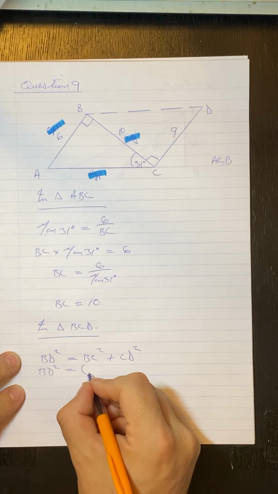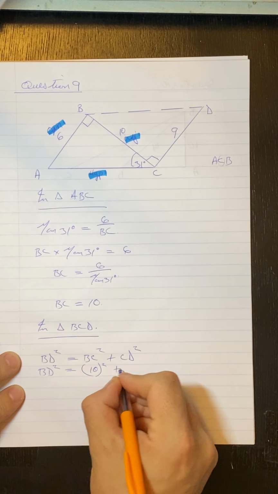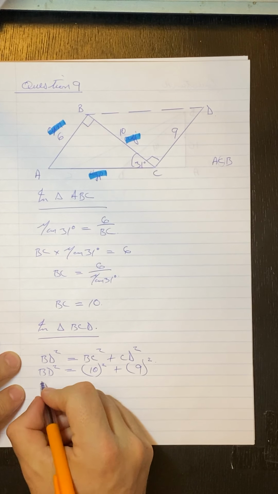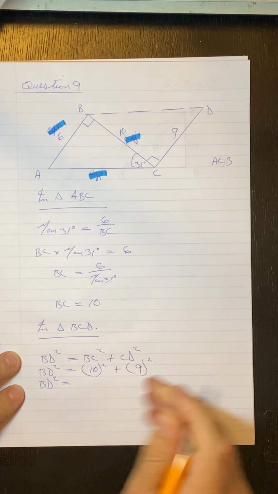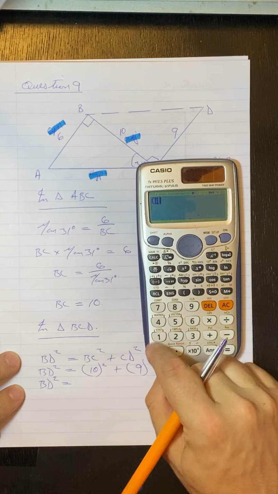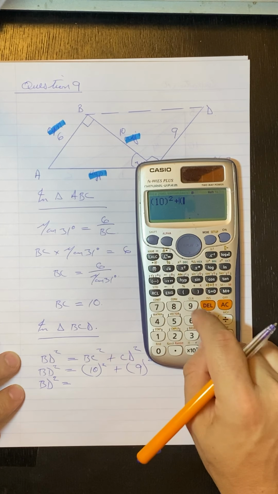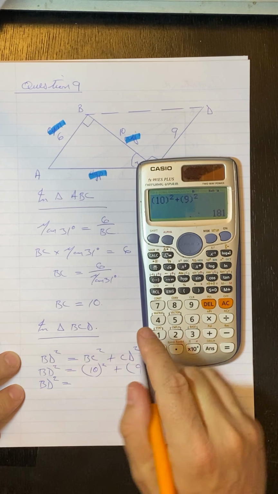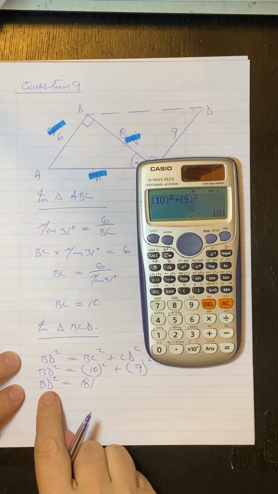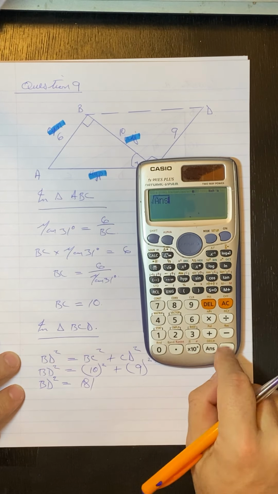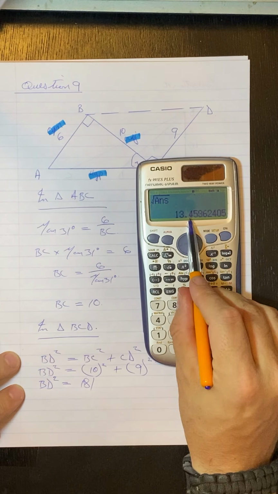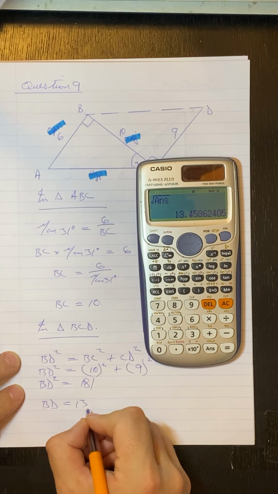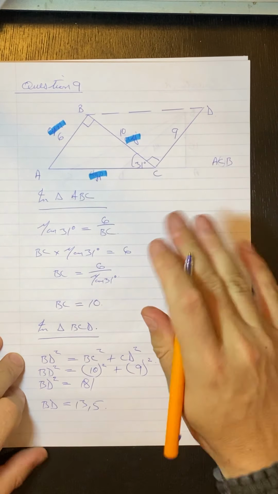So BC is 10 plus CD is 9. Okay, I'm just going to put this on the calculator. And we get 10 squared plus 9 squared, 181. Take the square root and round that off to 1 decimal place. We get BD is equal to 13.5. And that's what they wanted.